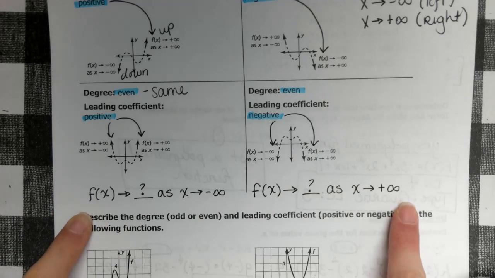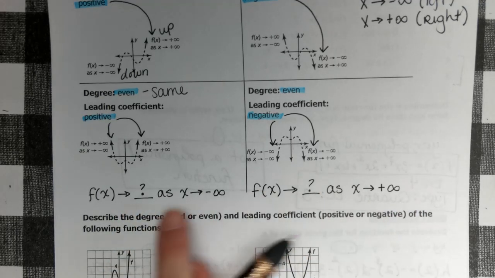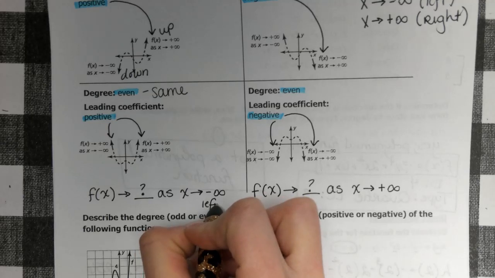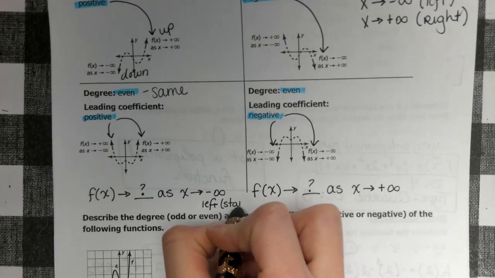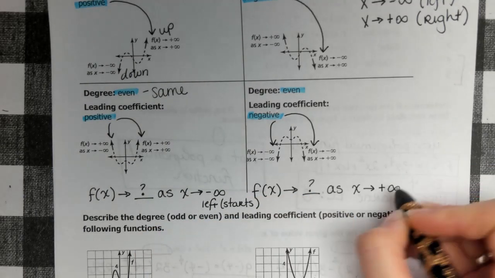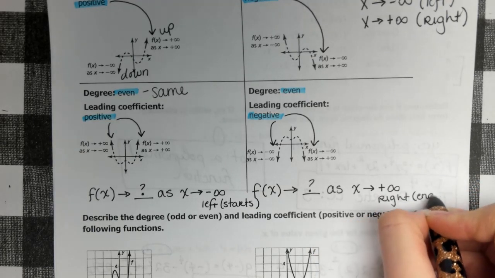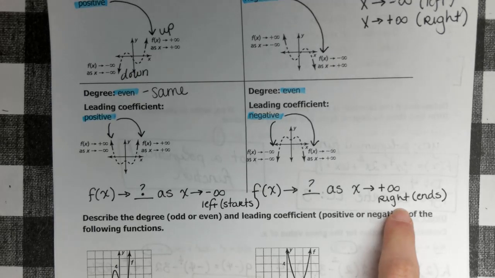Now, I go in that order every single time because x approaching negative infinity is the left, where it starts. X approaching positive infinity is the right, which is where it ends. And what tells me where it ends?